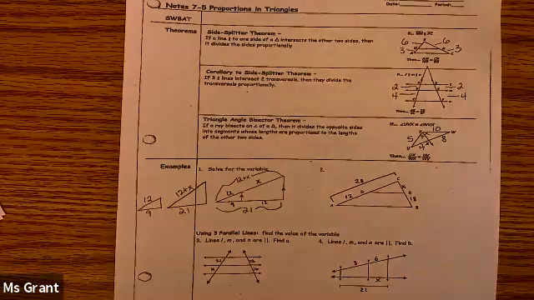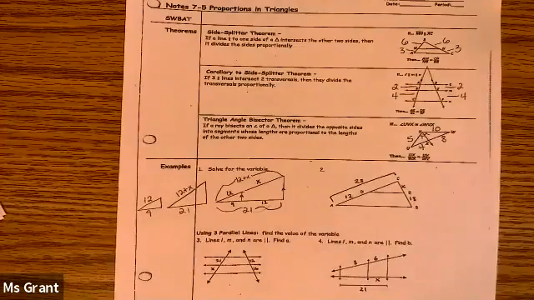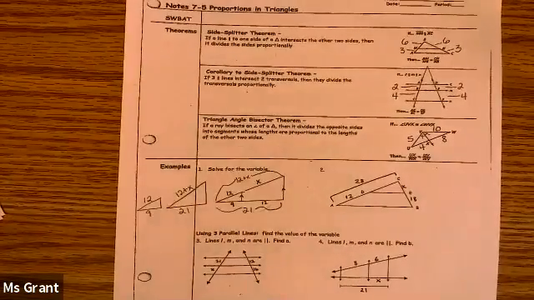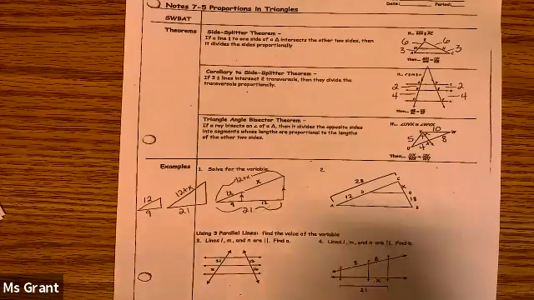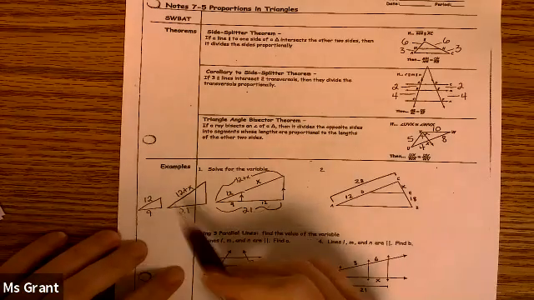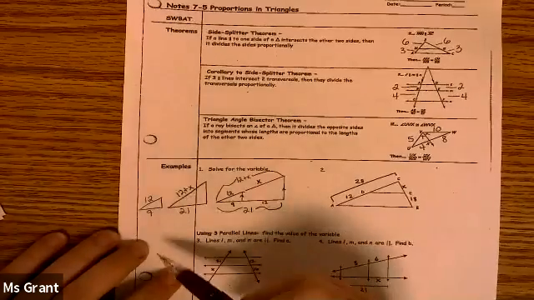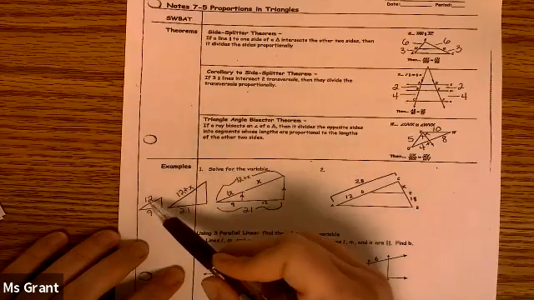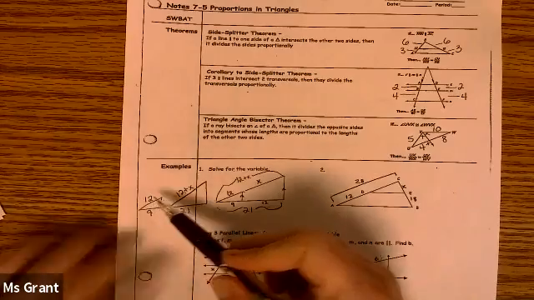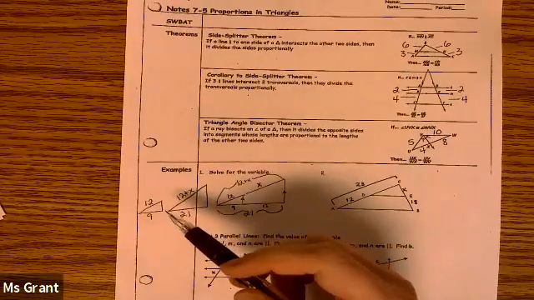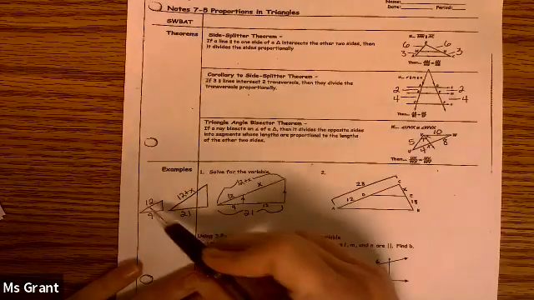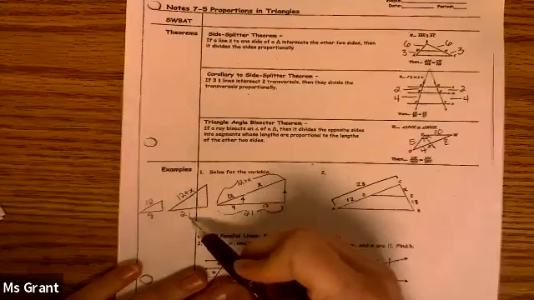Do you think that you can make a proportion? You can go bottom over bottom equals hypotenuse over hypotenuse. Or you could go, it's really not the hypotenuse, is it? It's not a right angle. I don't know that for sure. 12 over 9, 12 plus x over 21.